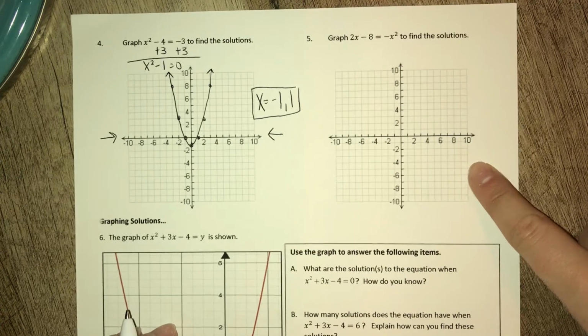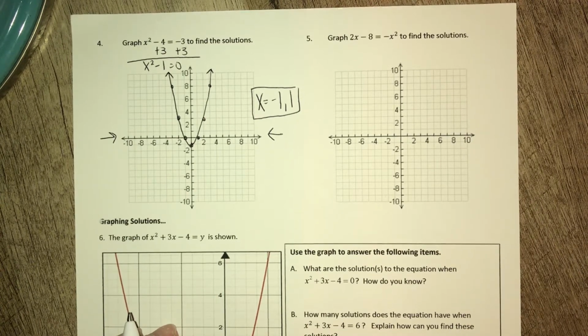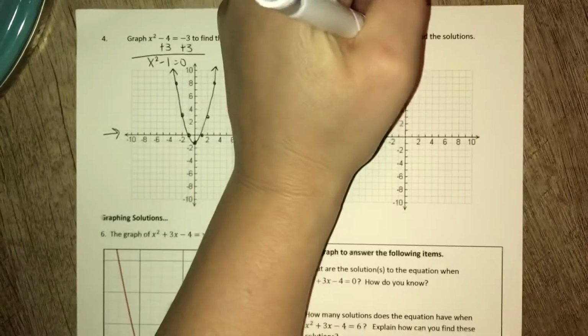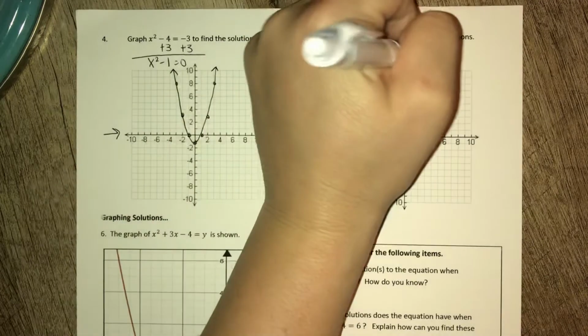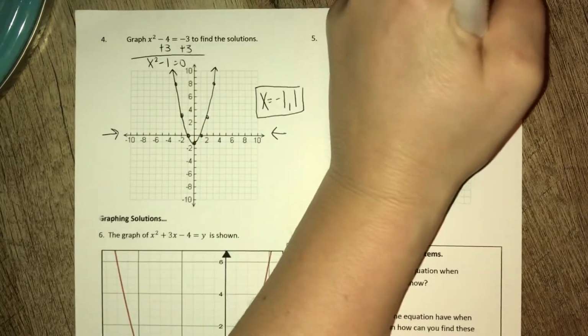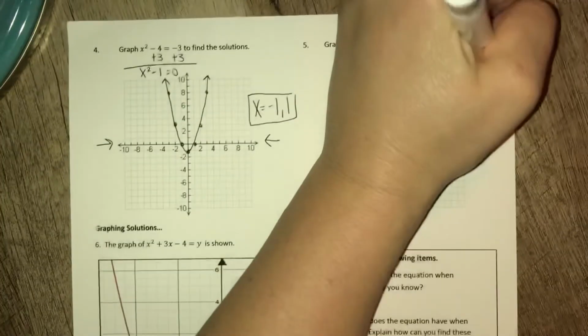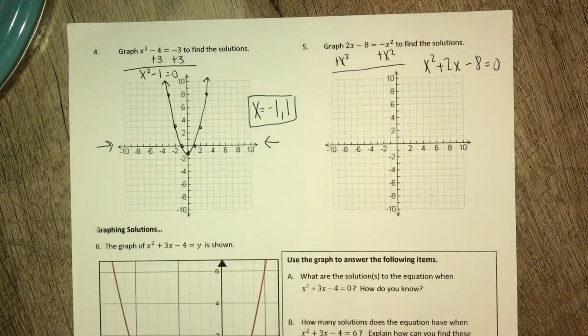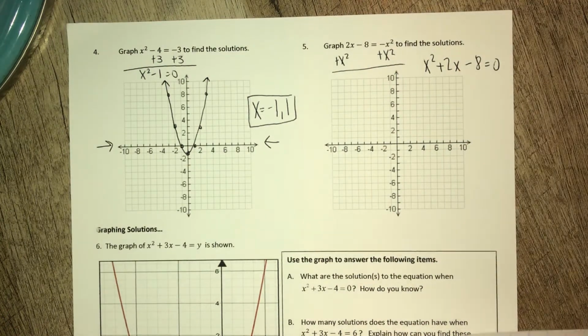Number 5, 2x minus 8 equals -x squared. On this one, I need to get everything on the same side, so I'm going to do plus x squared. So then my new equation is x squared plus 2x minus 8. Now this equation is where I'm going to need to make sure that I'm using my calculator. So go ahead and take a moment to plug this in on a graph in your calculator.